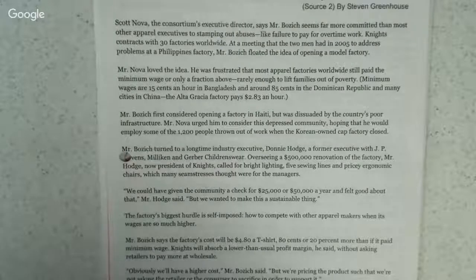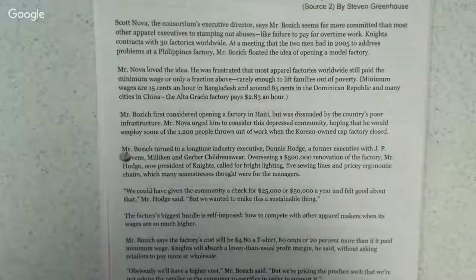Mr. Bozich first considered opening a factory in Haiti, but was dissuaded by the country's poor infrastructure. Mr. Nova urged him to consider this depressed community, hoping that he would employ some of the 1,200 people thrown out of work when the Korean-owned Cap factory closed. Mr. Bozich turned to a longtime industry executive, Donnie Hodge, a former executive with J.P. Havens, Milken, and Gerber Children's Wear.